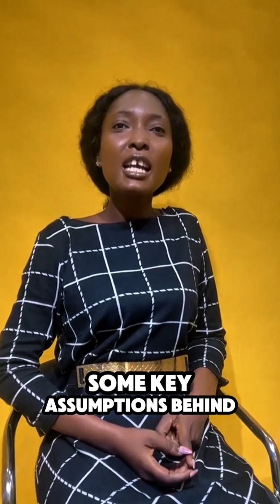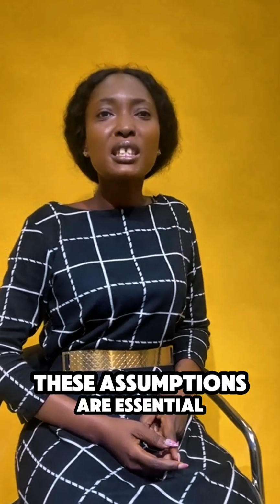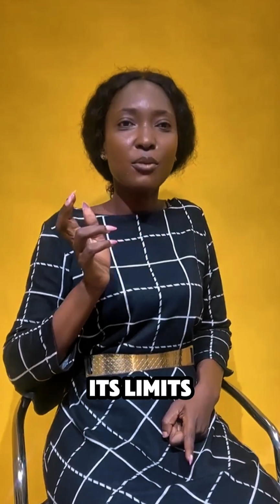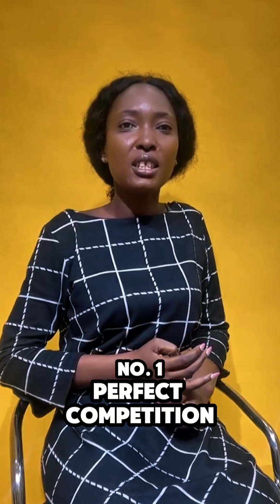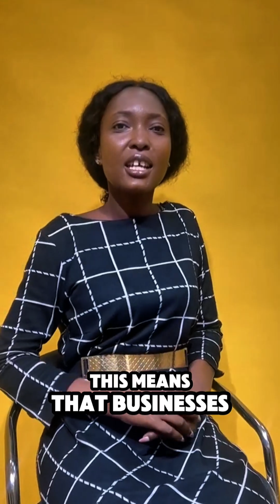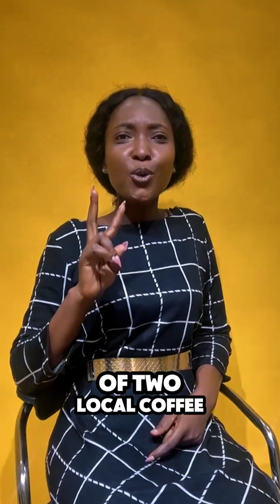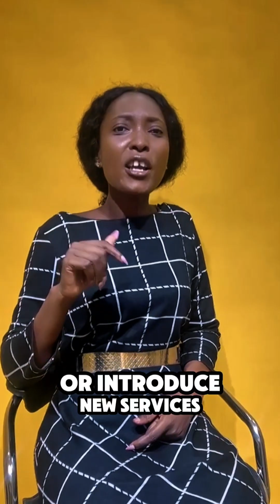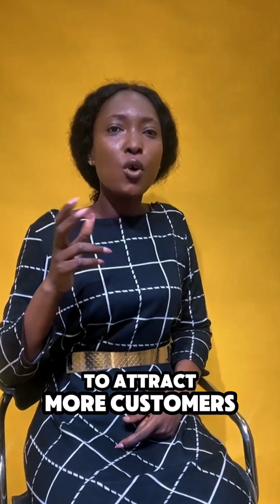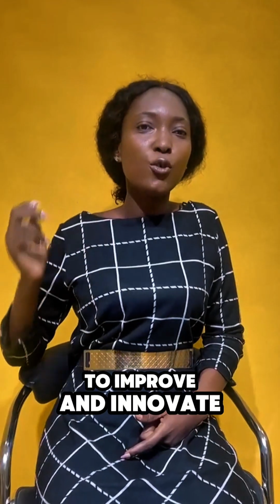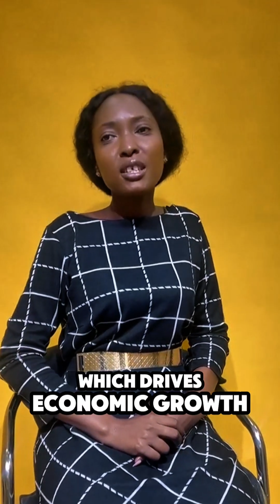Let's quickly look at some key assumptions behind this theory. These assumptions are essential because they explain how the theory works and help us understand its limits. Number one, competition. First, the theory assumes that markets are competitive. This means that businesses and consumers can freely compete without interference. Think of two local coffee shops. They are free to improve their products, offer better prices, or introduce new services to attract more customers. This competition encourages businesses to improve and innovate, which drives economic growth.